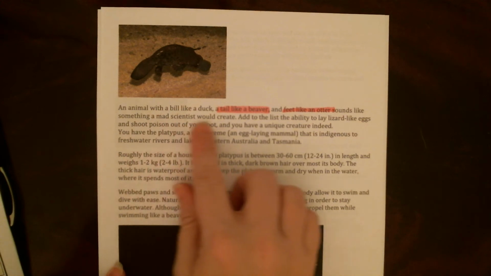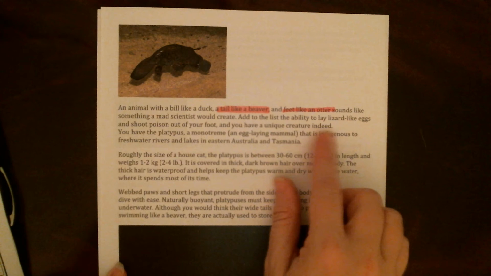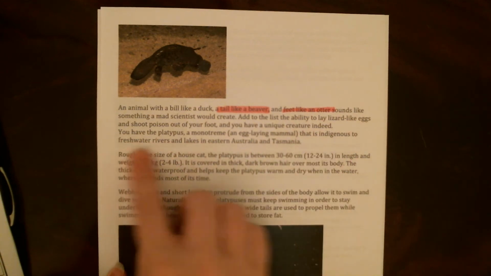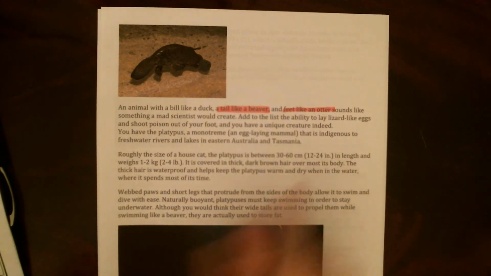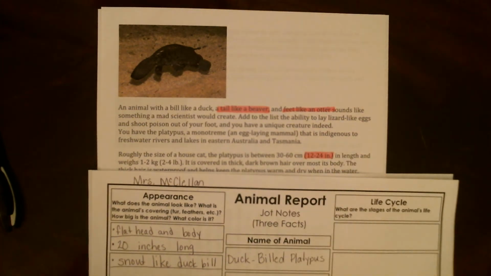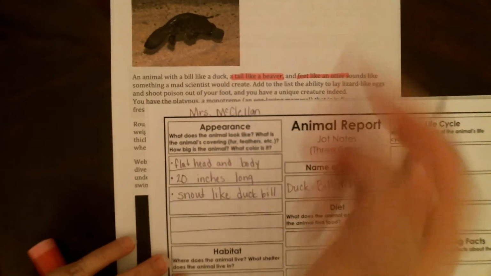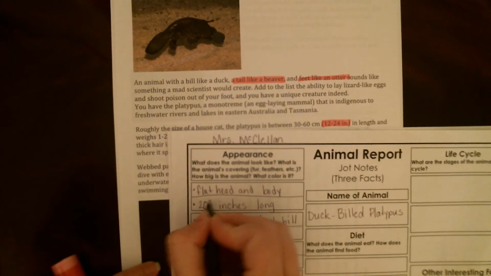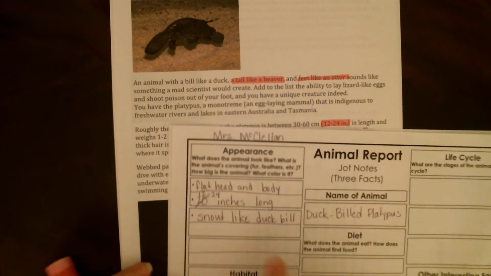Let's see, something a mad scientist would create. It lays eggs, shoots poison, fresh water. Roughly the size of a house cat, between 12 and 24 inches. So you know what? That's a different website, and it kind of gave me a range. I'm going to change this. This is why you should use a pencil, guys. Ms. McClellan tells y'all that all the time, and I'm not doing it myself, but you should be using a pencil so you can change it. 12 to 24 inches long.